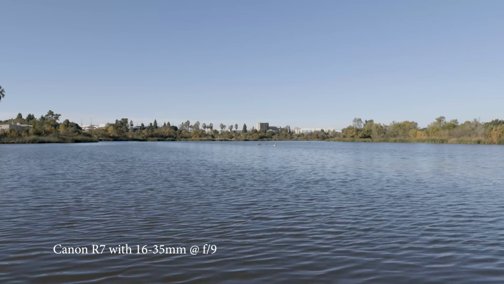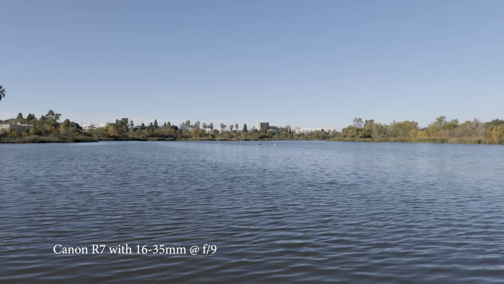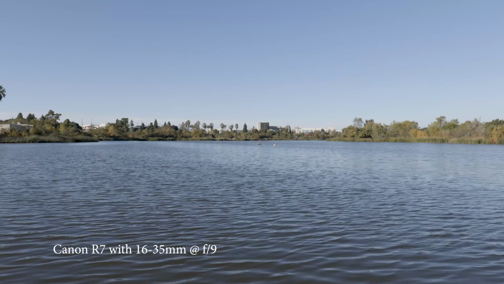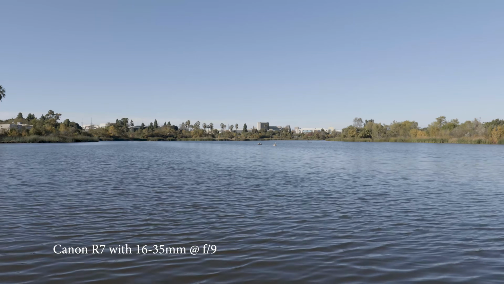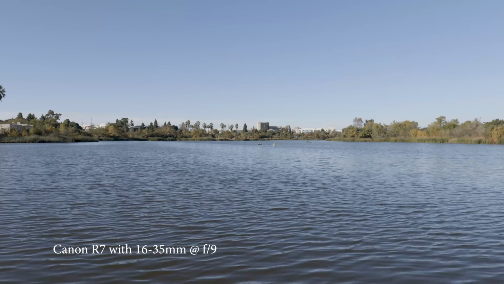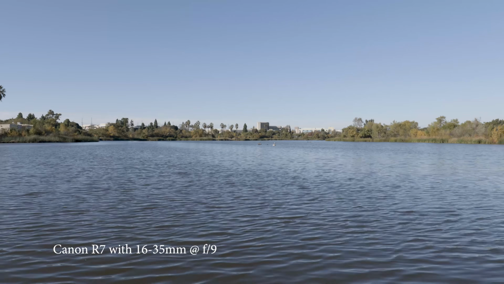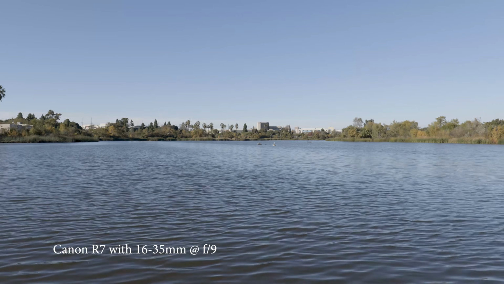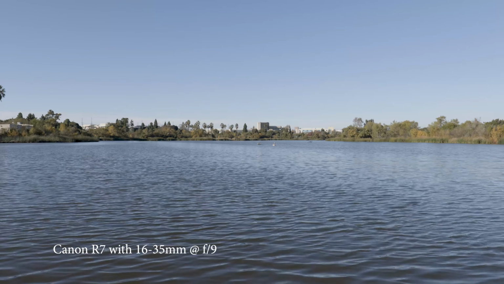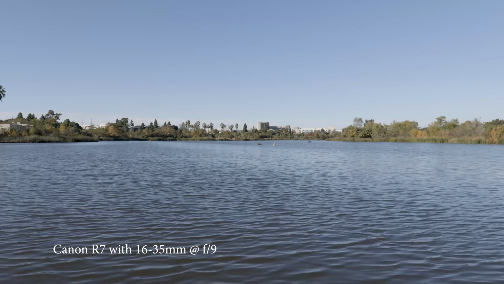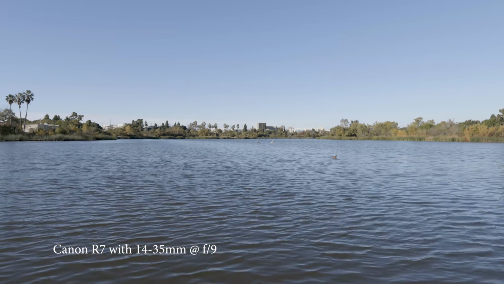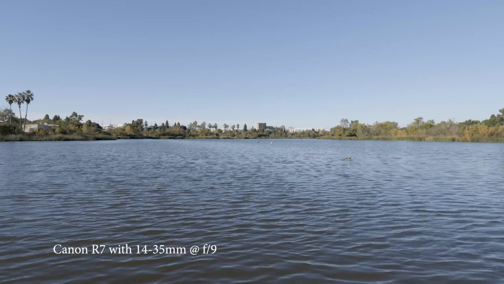F9, 16 to 35 EF at 16. 14 to 35 RF, F9, 14mm.